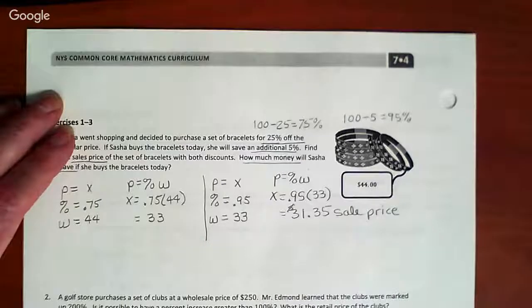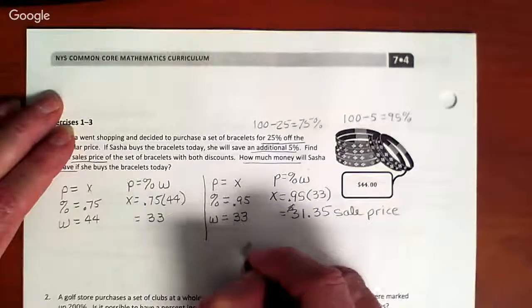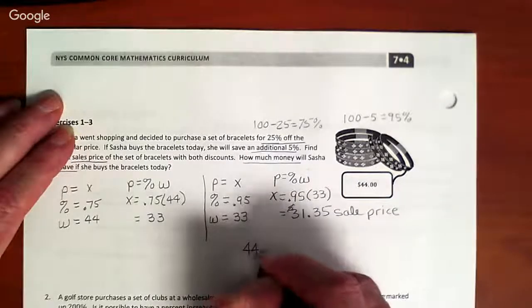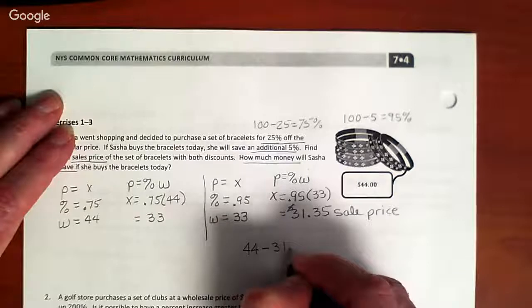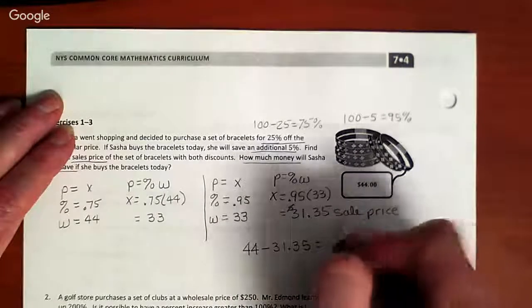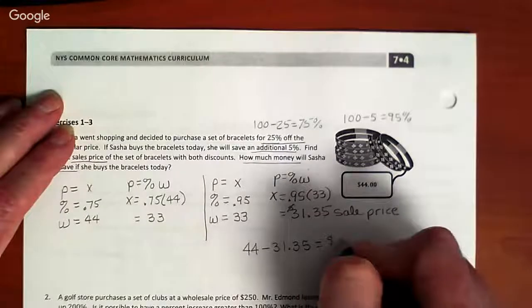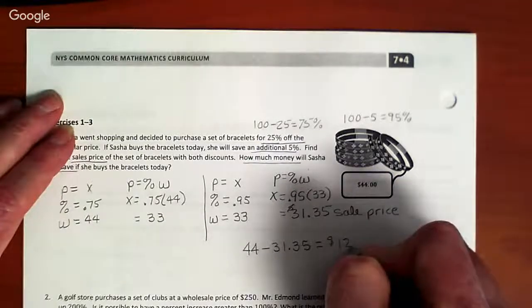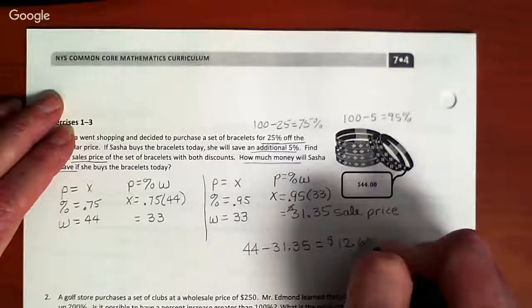Okay. Now, that being our sale price, we have to find out what our savings is. So we take the $44 and subtract the $31.35. And that becomes our savings of $12.65.